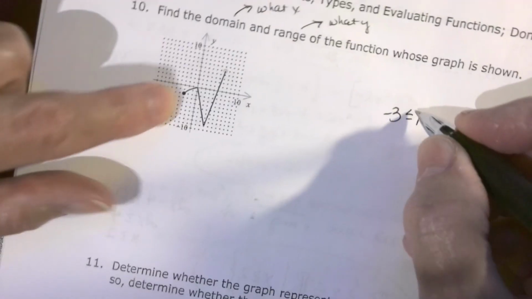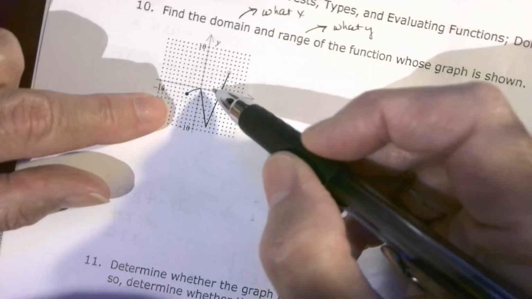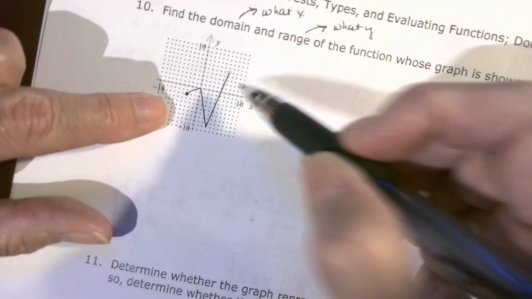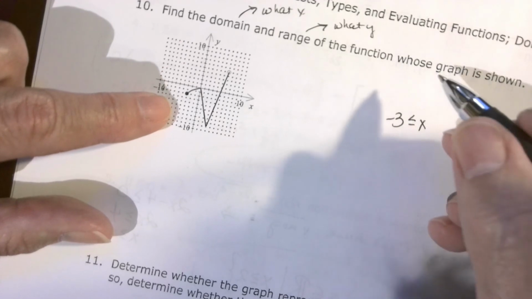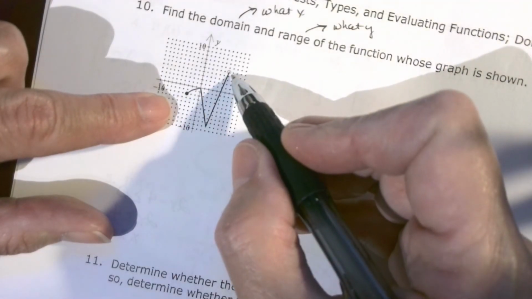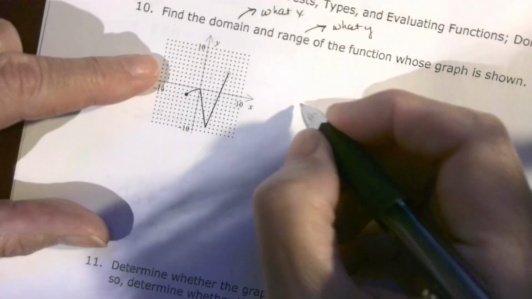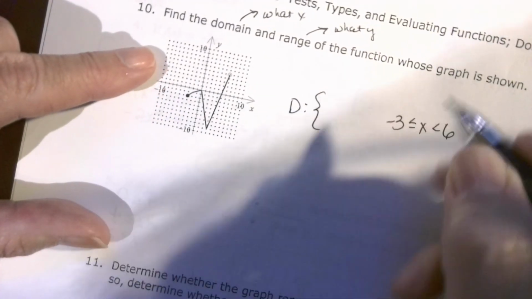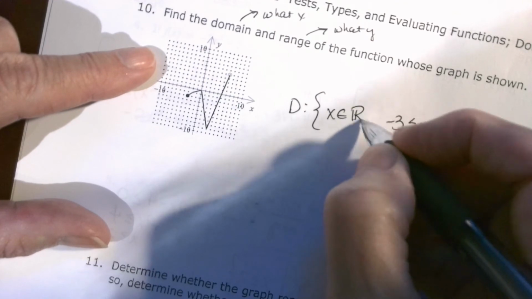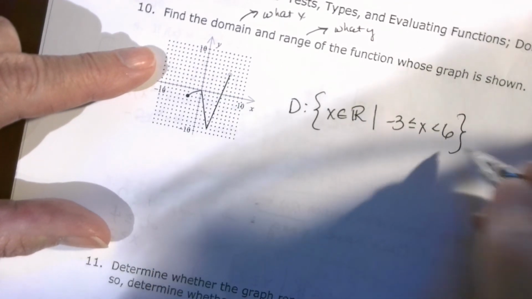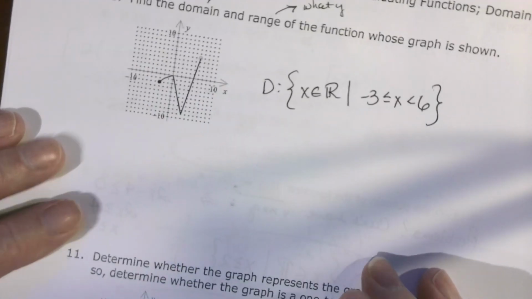So x has to be greater than or equal to -3, and the biggest one, just count over and you'll see that it's at 6. And it is not equal to 6 because it has an open circle, so less than 6. So back it up a little bit here. I'm going to say x is an element of the set of real numbers such that that's true. And that is your domain.